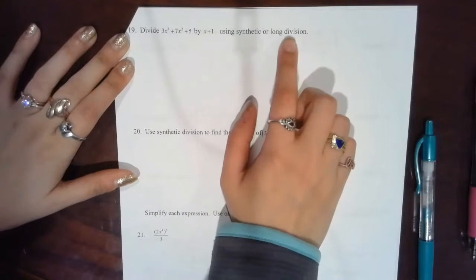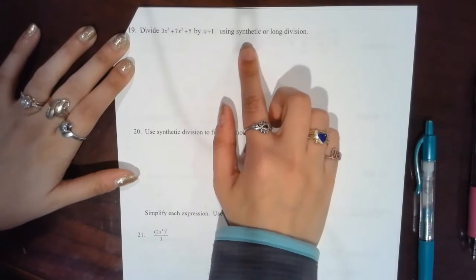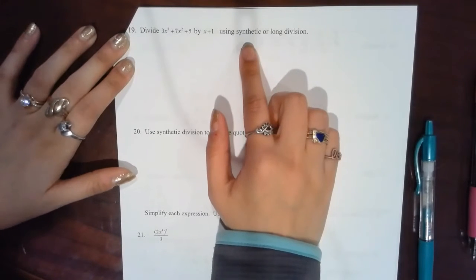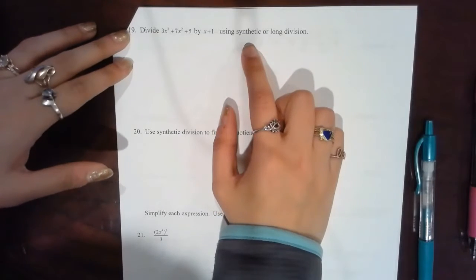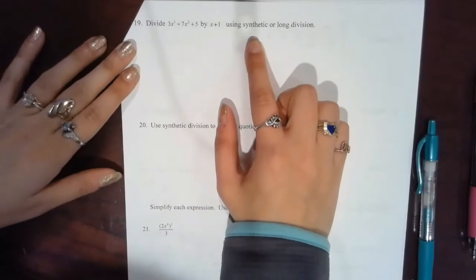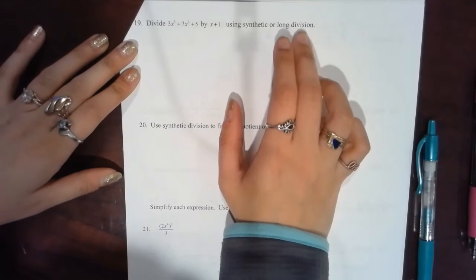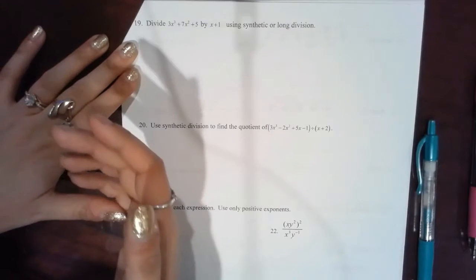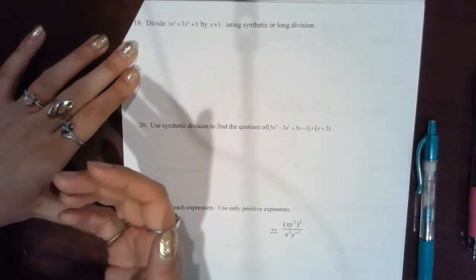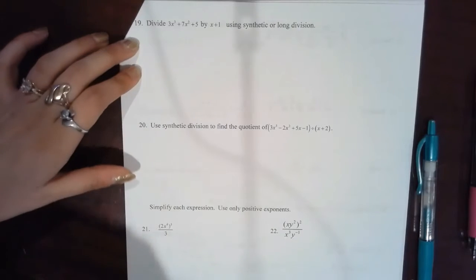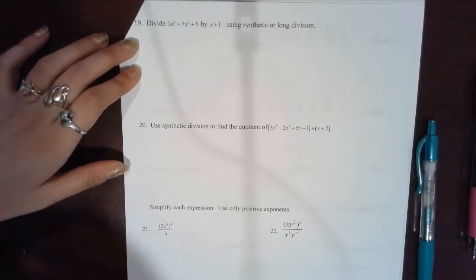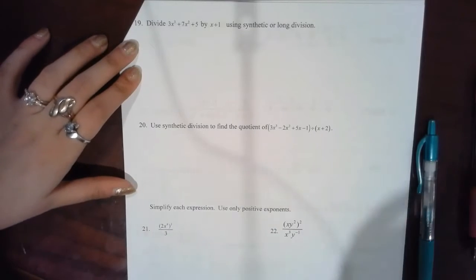Okay, so we can either do long division or synthetic, and in the video I'm only going to do synthetic division because I think that's the fastest and less complicated method. If you prefer long division, go ahead and find a previous video I've made or Mr. A has made for long division, or you can look it up on Khan Academy. We're just going to go ahead and do synthetic.